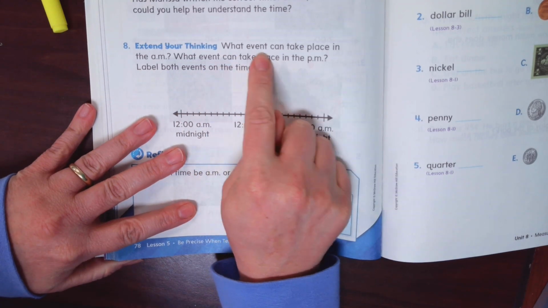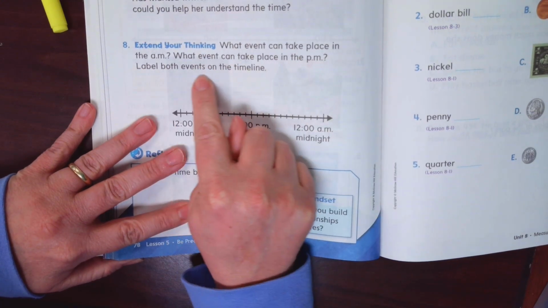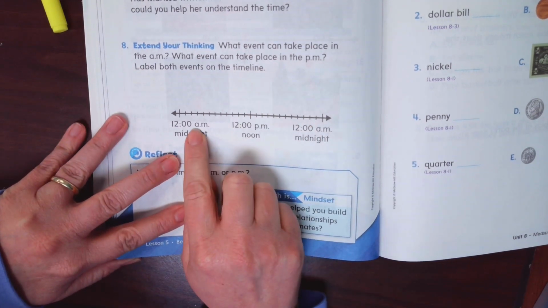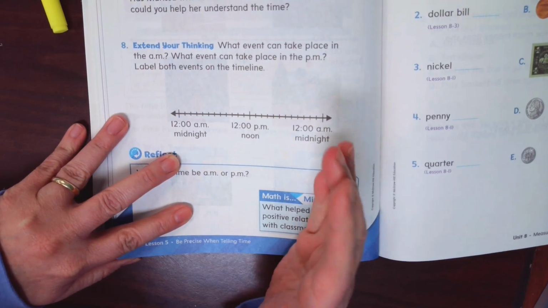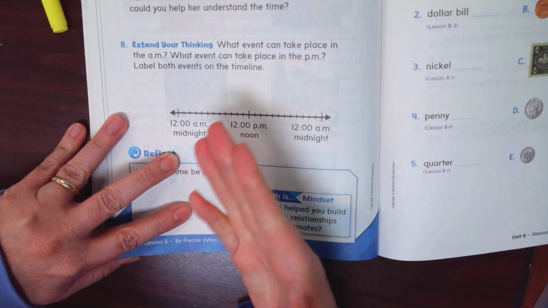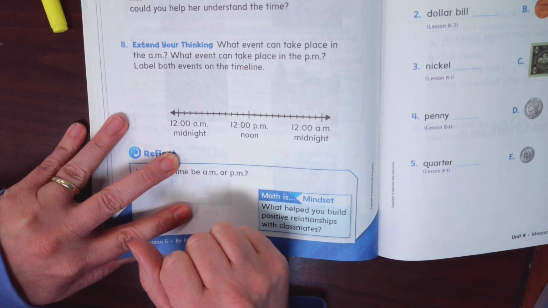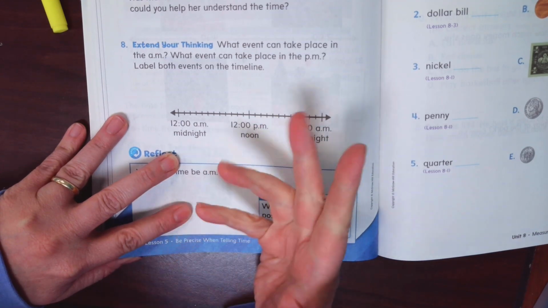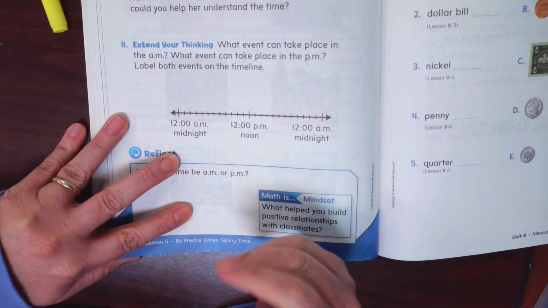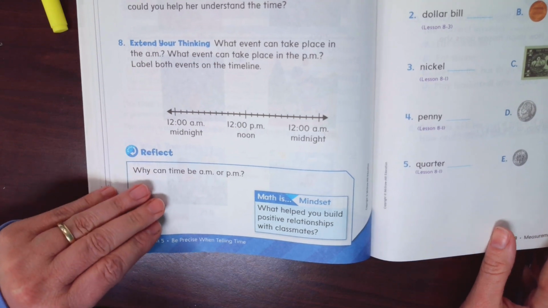On 8, what event can take place in the a.m.? What event can take place in the p.m.? Label both events on the timeline. So you're going to label something. So for example, if you're going to come to school, when would that be? Where on the timeline? And then if you're going to go home, either in your car or a bus, what time would that be? So after you get that done, we're going to talk about it.